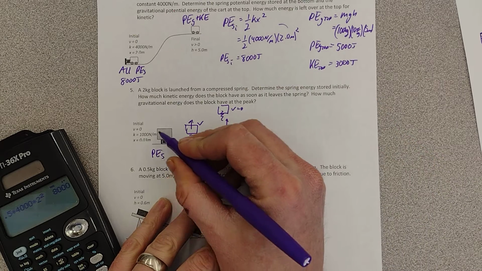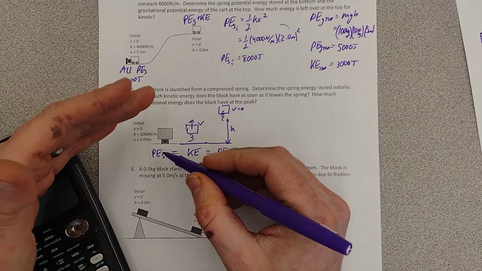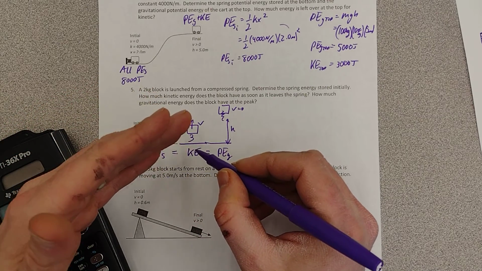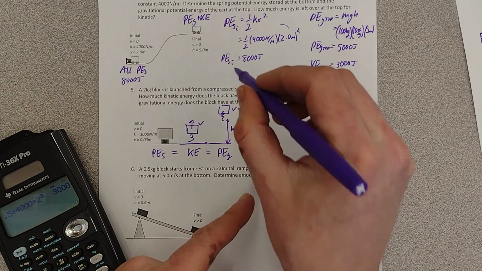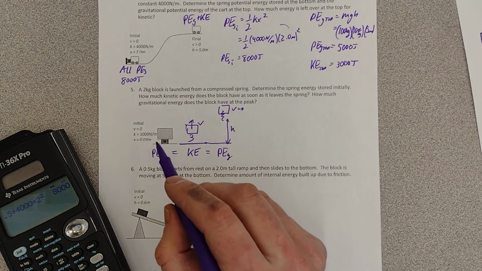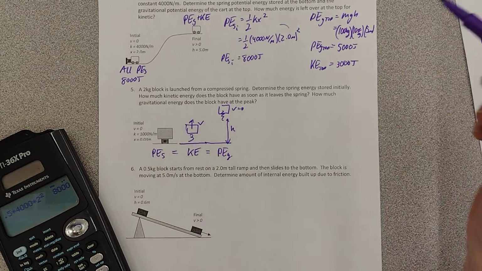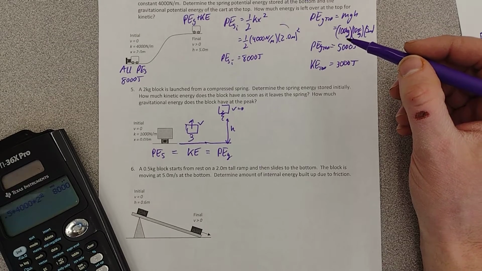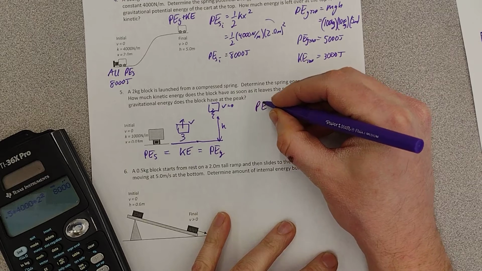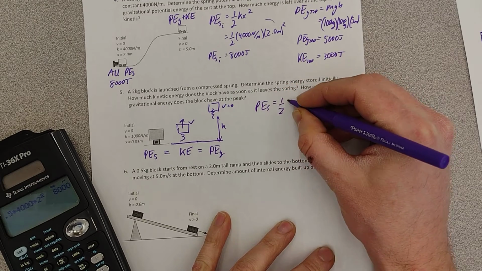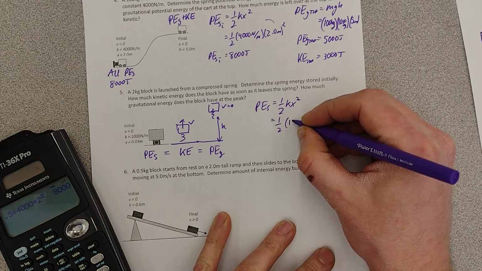So what's interesting here is these all have to be equal, right? The spring potential energy stored initially is what the initial kinetic energy is equal to when it leaves the ground, which is equal to the gravitational energy it has when it gets to the peak. So depending how much energy is stored initially, that dictates how fast it leaves the ground and then how high it goes. All right, so if we figure out the spring potential energy stored initially, 1/2 kx squared, that's going to tell us everything else.